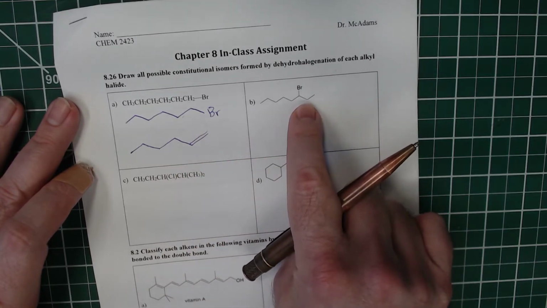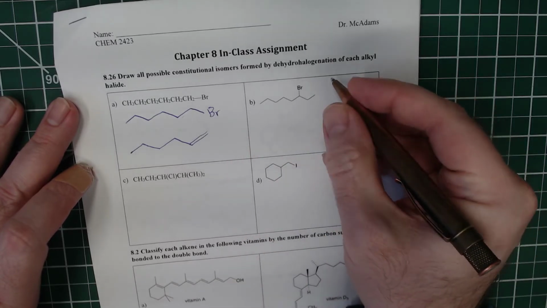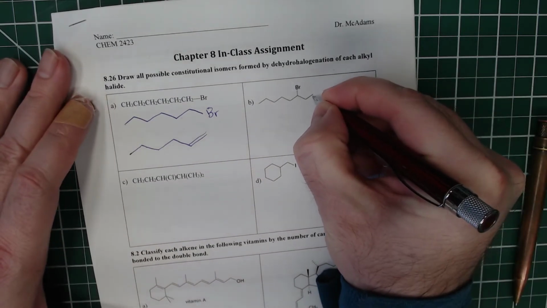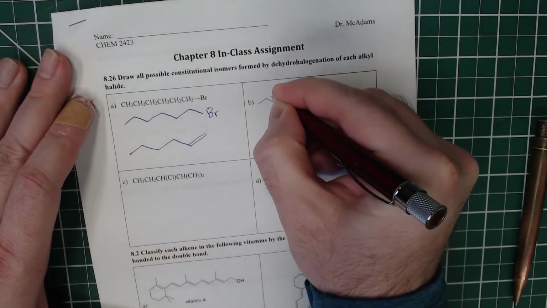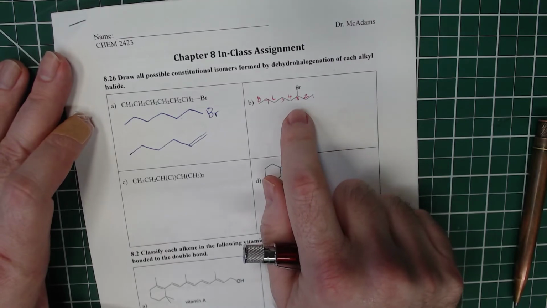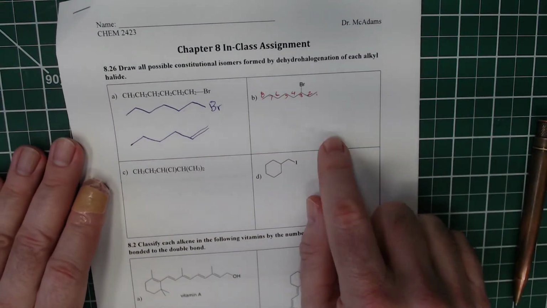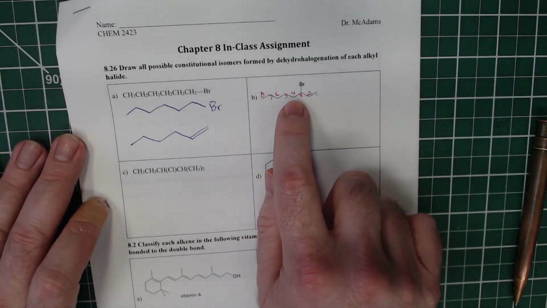On this one, we're going to have more than one possible constitutional isomer. And so here, I'm going to number this for discussion purposes. 1, 2, 3, 4, 5, 6, 7, 8. So you'll see that our alpha carbon is carbon number 3, and we have beta carbons that are carbons 2 and 4.